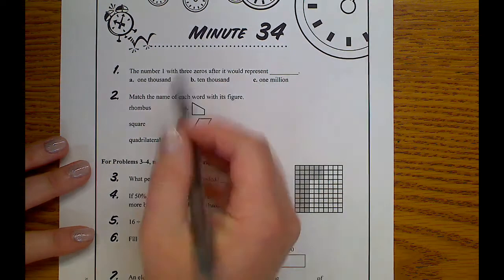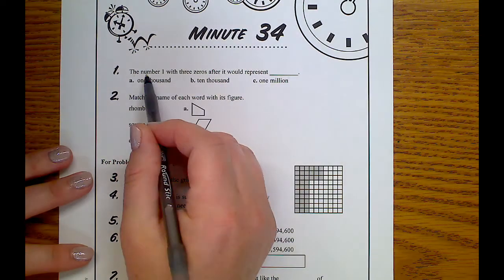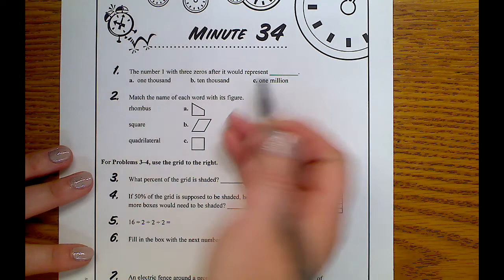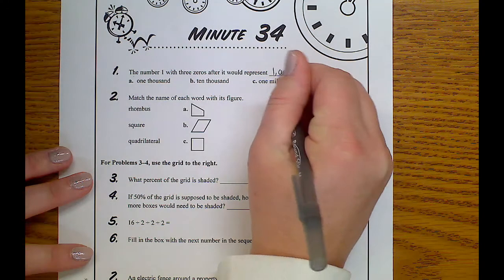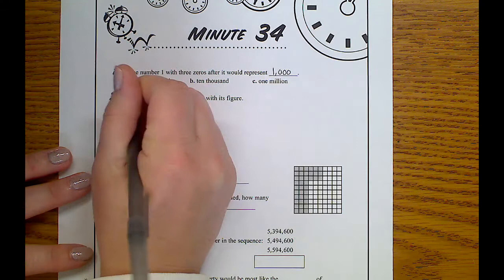Minute 34. Number 1. The number 1 with 3 zeros after it would represent 1,000.